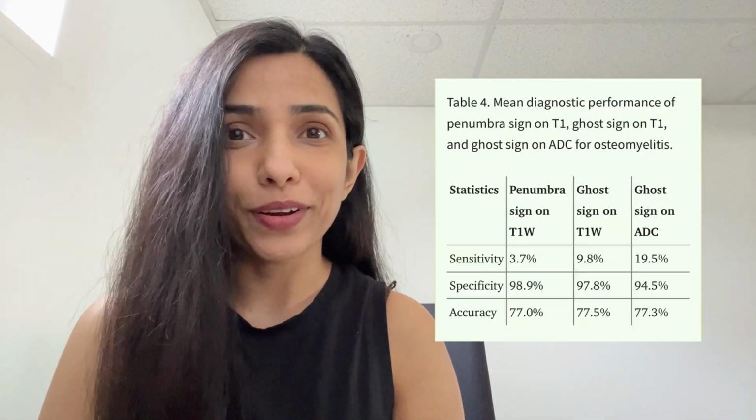Hence, ghost sign. This paper highlights that this particular sign is a very early indicator of acute bone infection, and it can be present even when normal bone contour is preserved, as in before the bone actually gets destroyed. The authors of the study looked at 178 cases to determine if the ghost sign on ADC maps actually works. And they found that the ghost sign on ADC maps is a good way to pick up early bone infection and to exclude early bone infection.